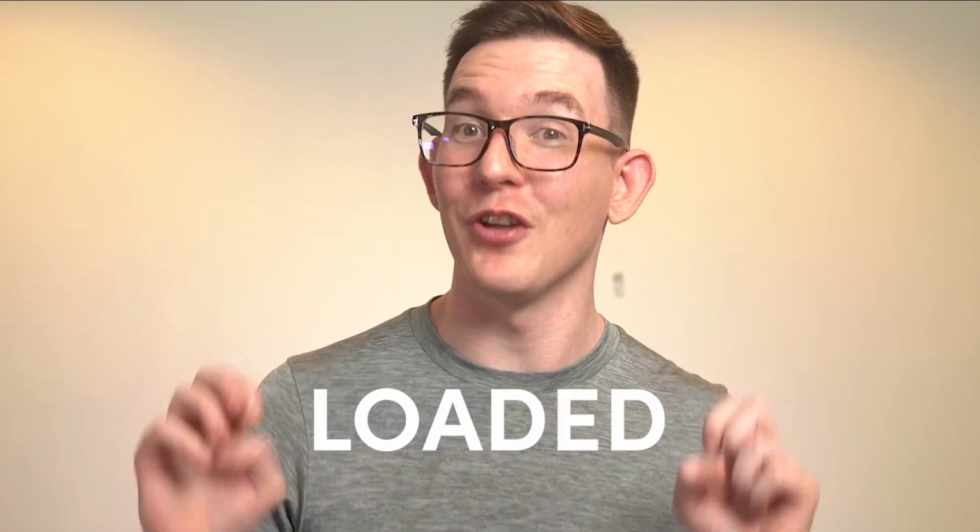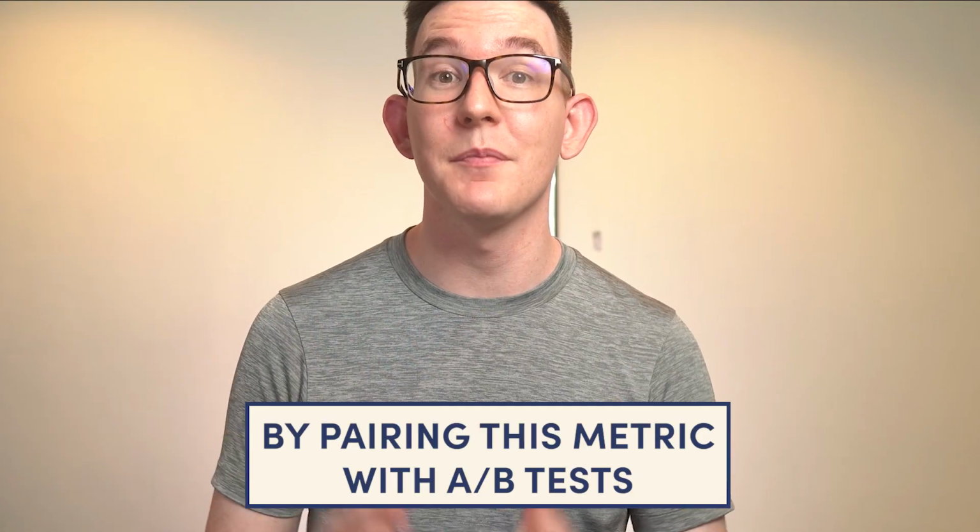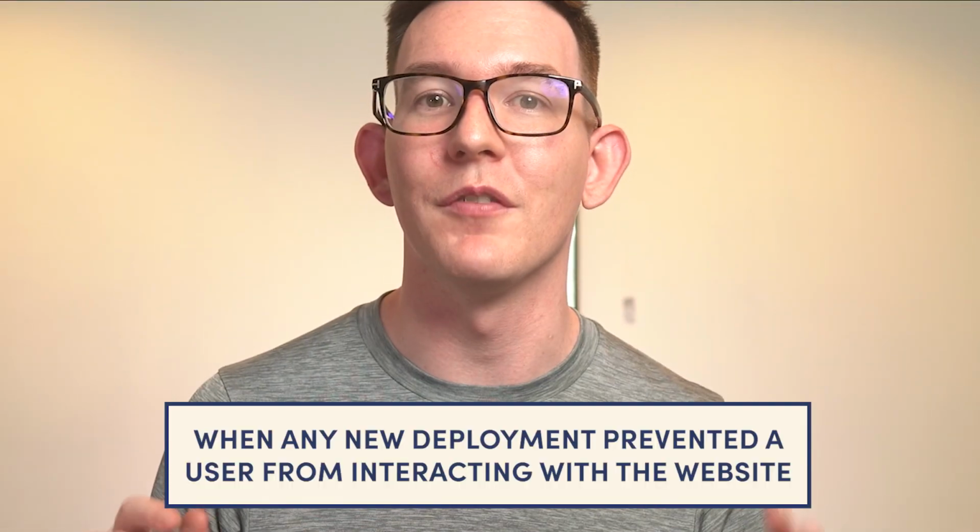However, the page still loaded and the page still looked fine on end-to-end tests. Now, by pairing this metric with an A/B test, we knew confidently when any new deployment prevented a user from interacting with the website. Finally, we have alerting.